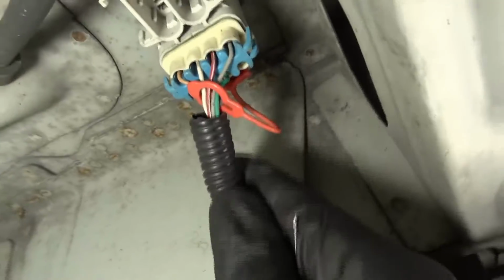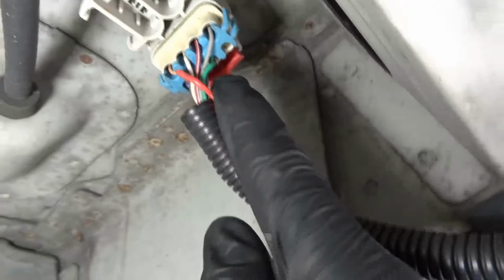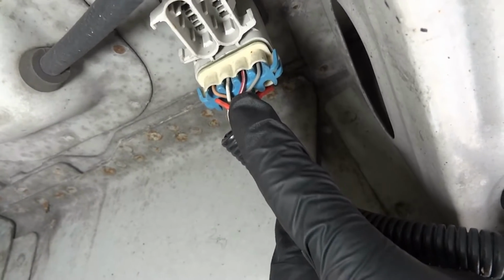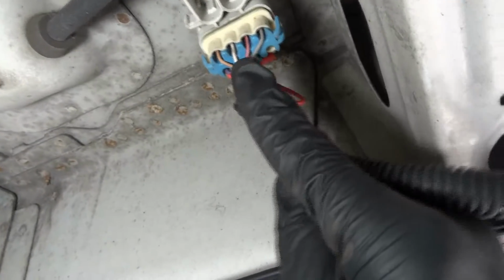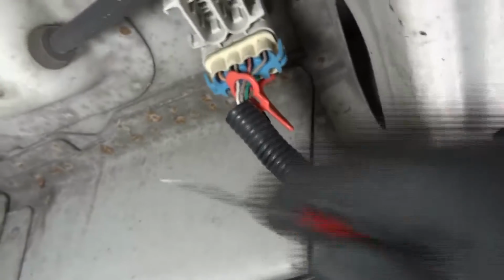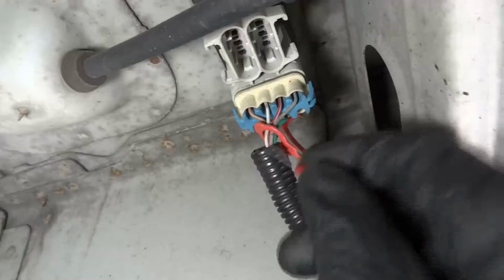So here is our electrical connector that has all the wires we need. Now we have one white wire here. This one here is red and white. We have a brown wire, a brown and gray wire, a green wire and a blue wire. So I believe our vent solenoid wires are these two wires.